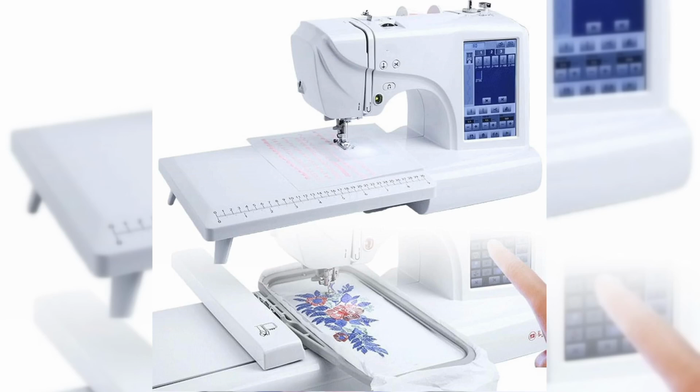Using the Automatic Computer Embroidery Machine is a straightforward process. After setting up the machine and selecting a design, users can initiate the embroidery process with the press of a button. The machine typically operates with minimal noise and vibration, allowing for a more enjoyable crafting experience. Those who choose to work on larger projects will appreciate the spacious embroidery area, which provides ample room for various fabric sizes.